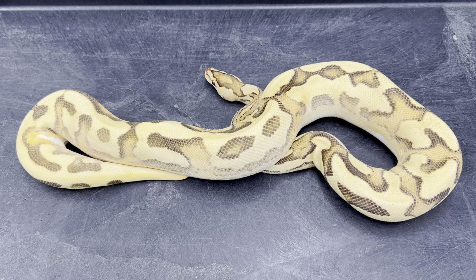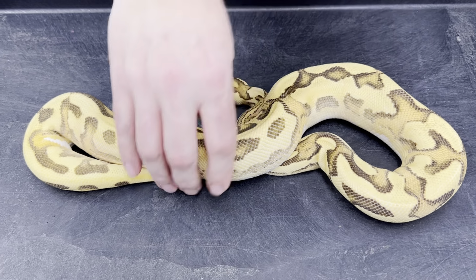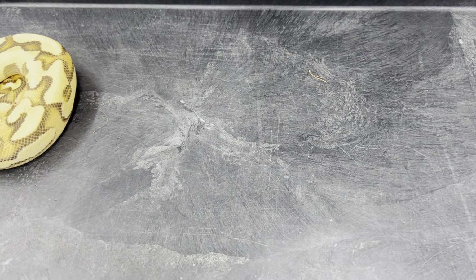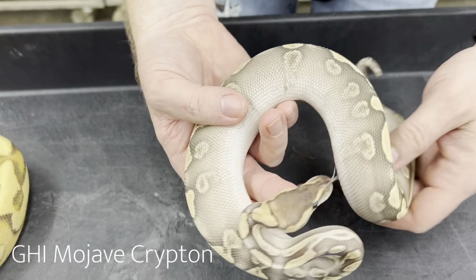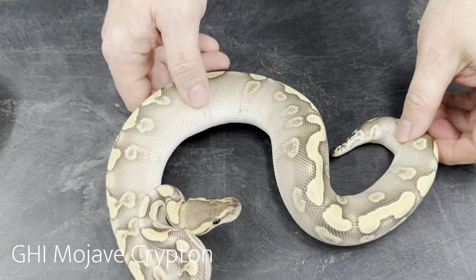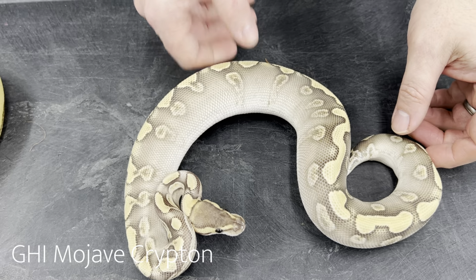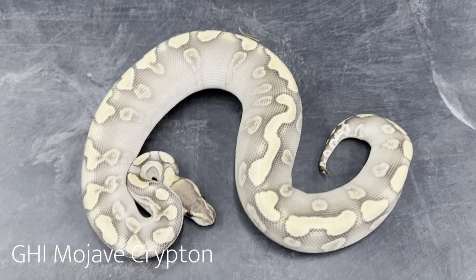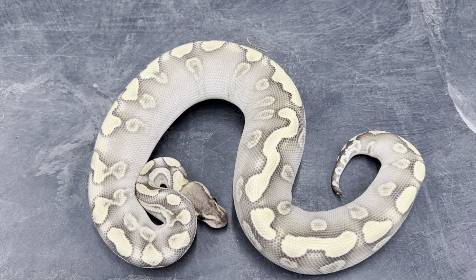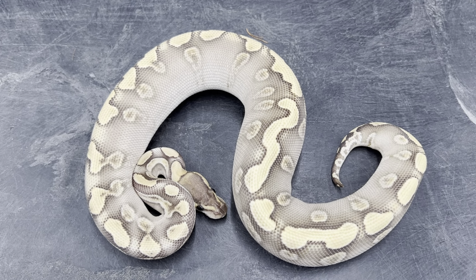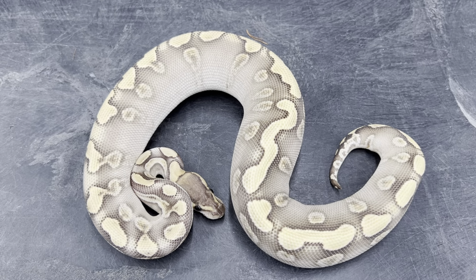Okay, now for this one, we're going to go in a completely different direction color-wise. This is actually one of my favorites. This is a GHI Mojave Krypton. This is one of my 2022 babies. And she, of course, is a holdback, but really dark. She was a little bit darker when she first hatched, but I just love the GHI Mojave colors with the really busy pattern of the Kryptons.